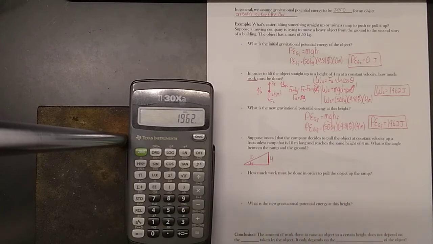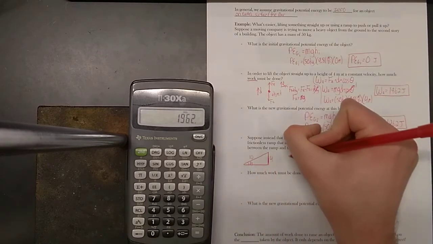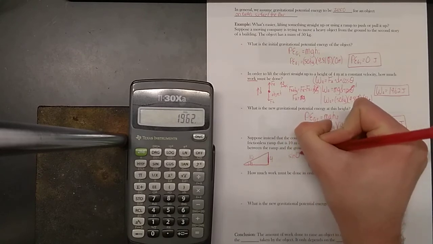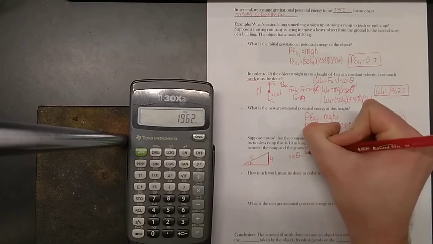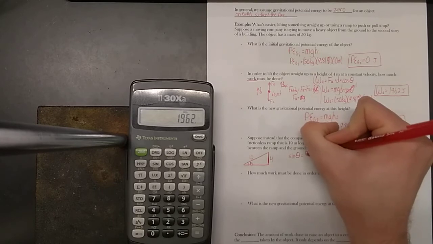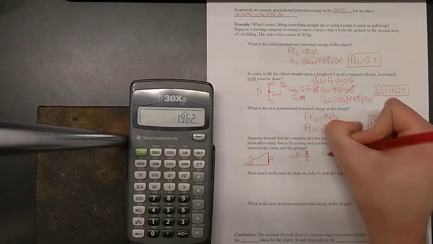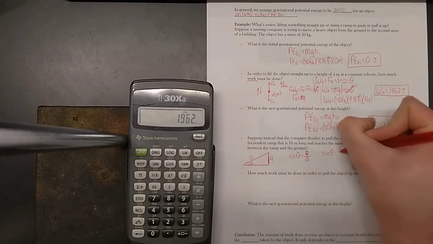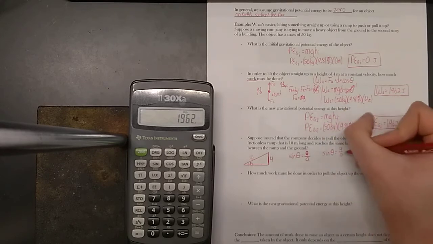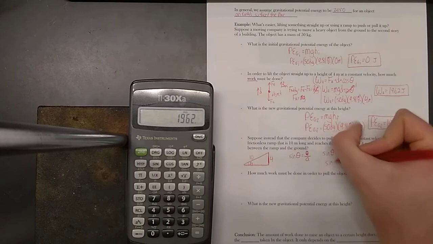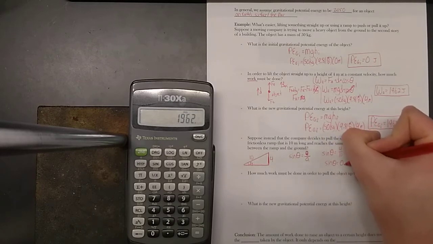We're not given the adjacent side. We are simply given the opposite side of the triangle, 4, and the hypotenuse of 10. I can figure out this angle by taking the sine of theta equals opposite over hypotenuse. And I can say that the sine of theta equals 4 over 10. 4 over 10 is 0.4.